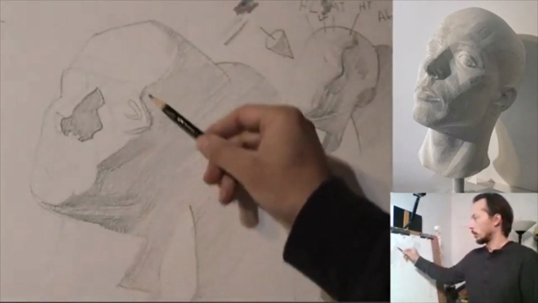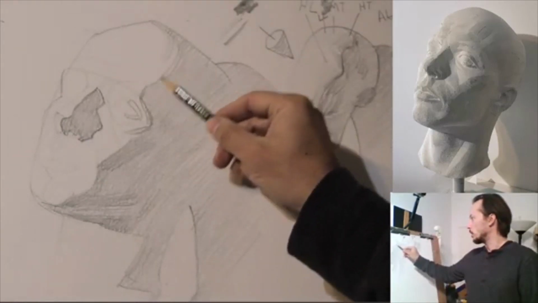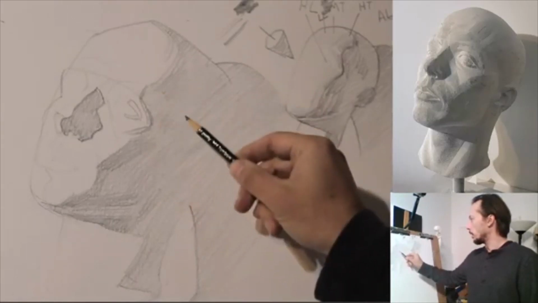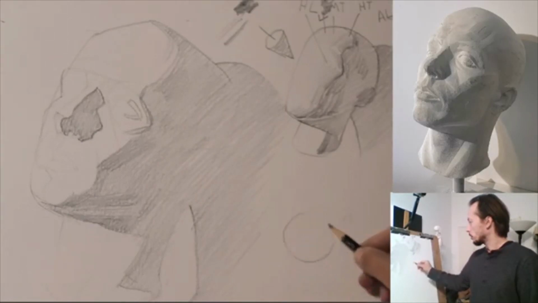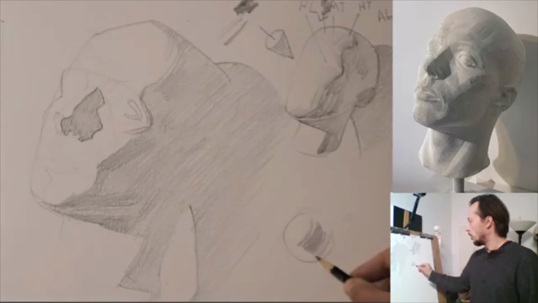So I'm gonna finish my core shadow. What do I see? I see quite a bit of the core shadow here. If you really think about it, what we're drawing here is these large areas of light, large areas of core shadow, and the area of reflected light.